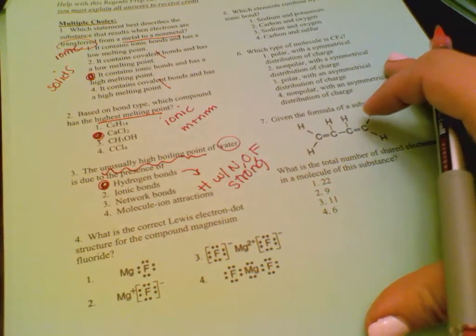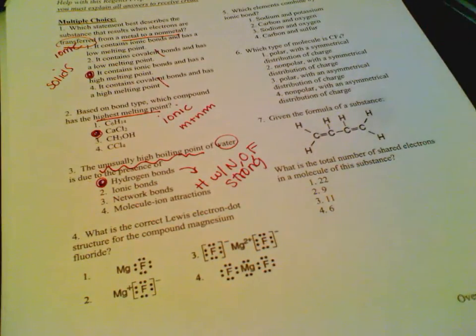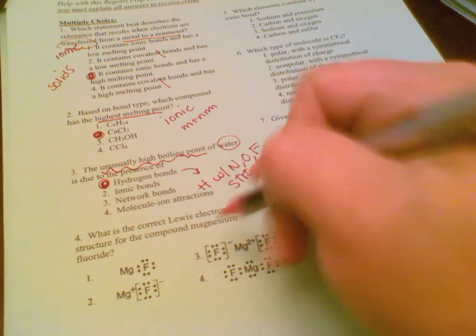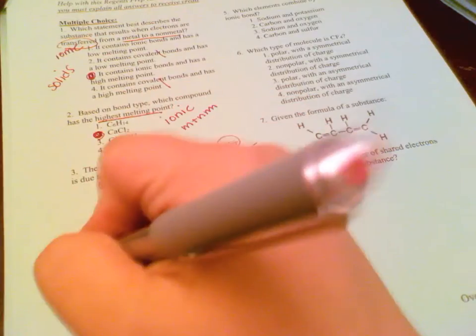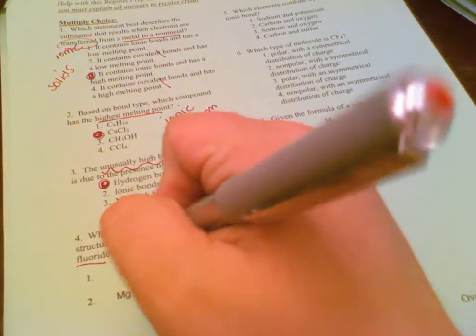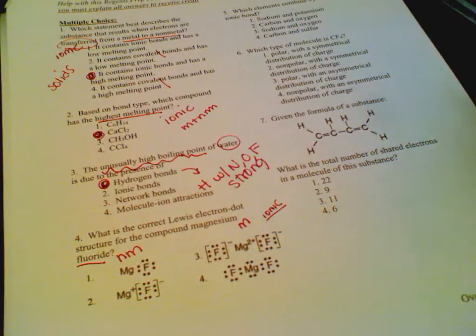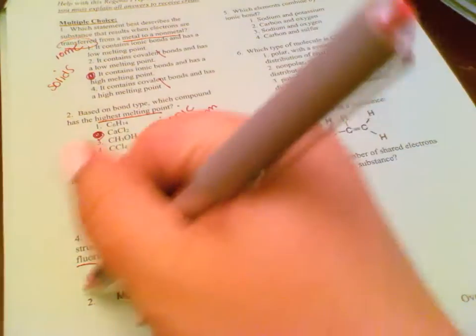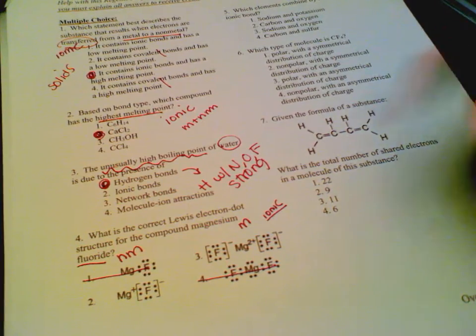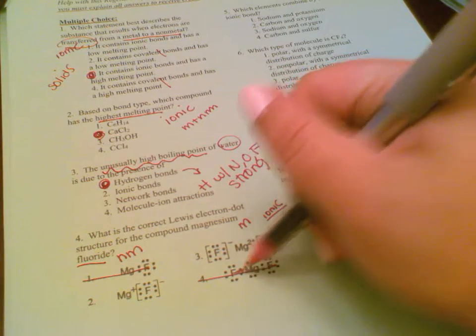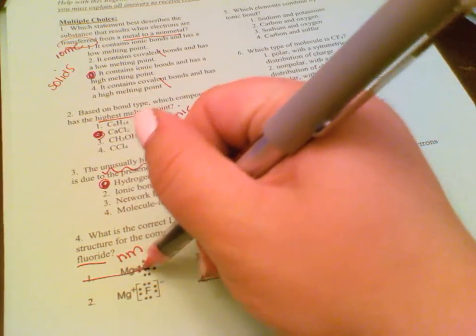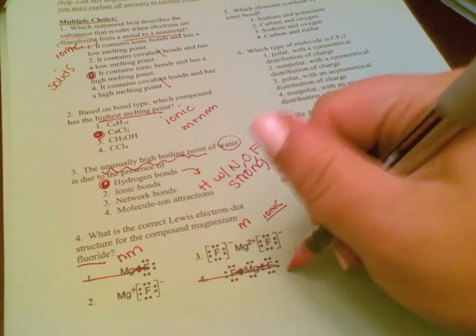4, what is the correct Lewis electron dot structure for the compound magnesium fluoride? So let's see, magnesium is a metal, fluorine is a non-metal, so this is ionic. So I want an ionic drawing, so actually I'm going to get rid of 4, I'm going to get rid of 1, because when they show the dots in between, that's really like a line, and this would be like a line, and so those would be covalent.